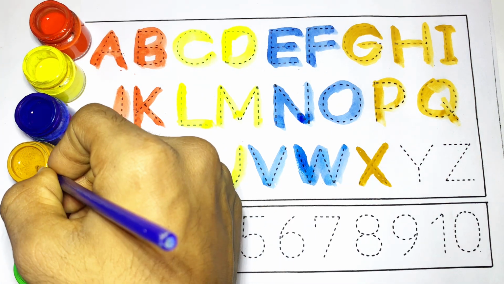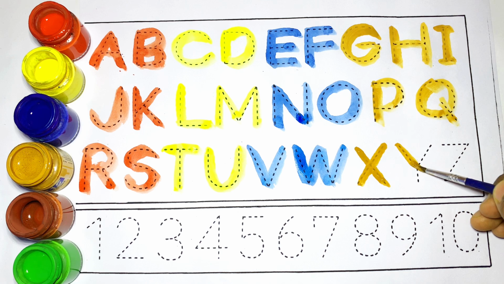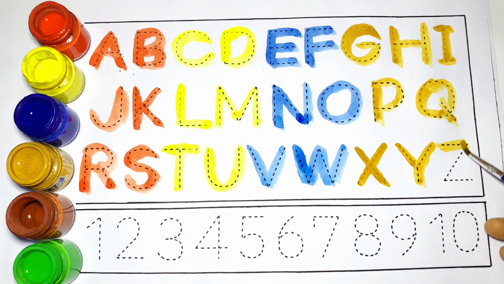Kids, again use yellow ochre color and draw Y. Y for yak. The alphabets of Y. Z. Z for zebra, Z for zoo. And again use yellow ochre color.